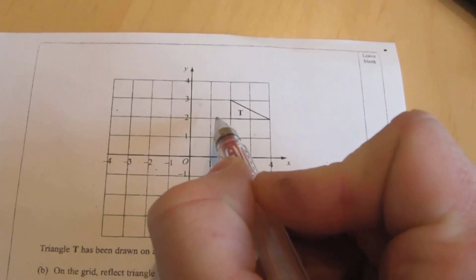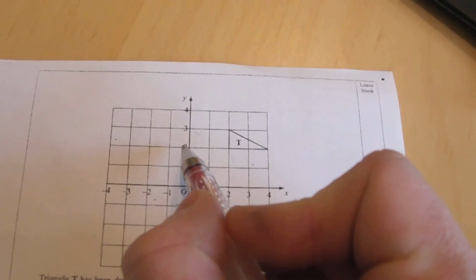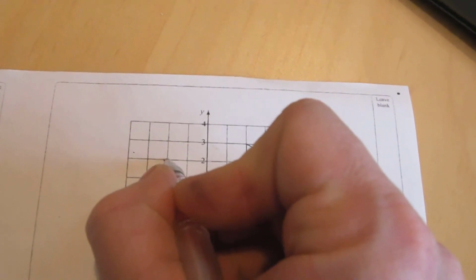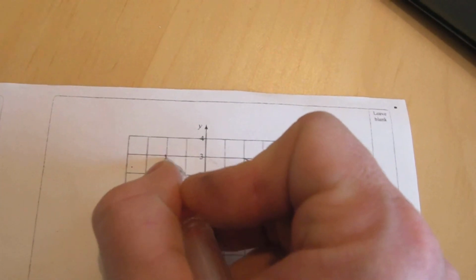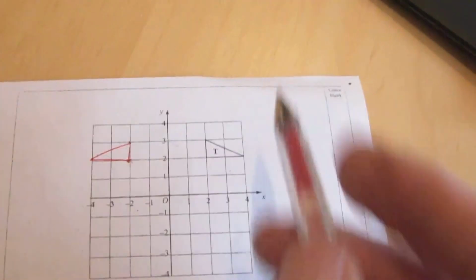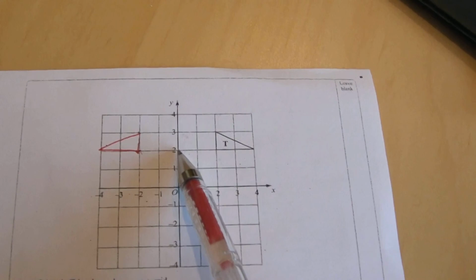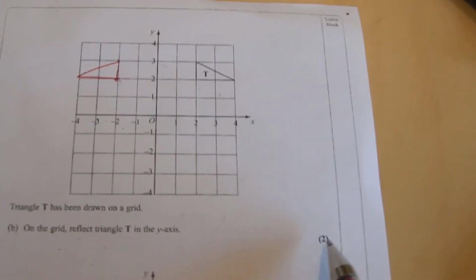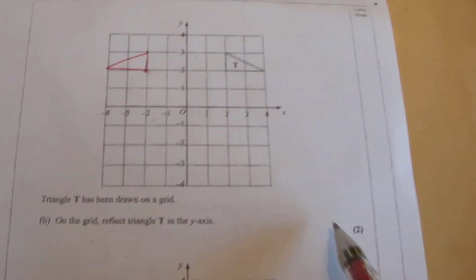what I've got to be really careful of is counting the squares properly. If you see, it's 2 squares away that side, so I would expect it to be 2 squares away this side as well. So I'm going to put a marker there, that should be that corner there, so pretty much I can probably, without too much trouble, reflect the whole shape from there. And so again, we've got 2 boxes from the y-axis there and 2 from that side, and that should give me the 2 marks that I need for that.